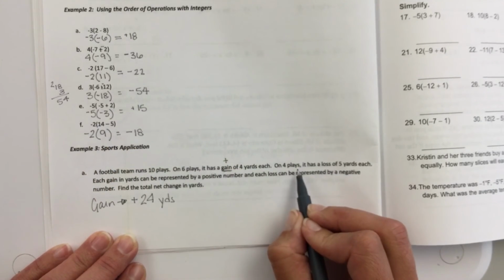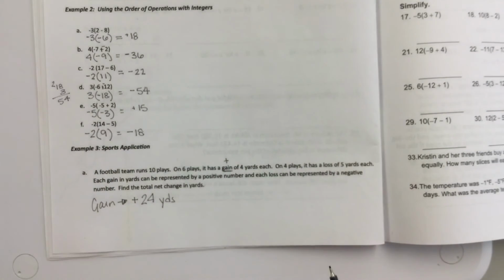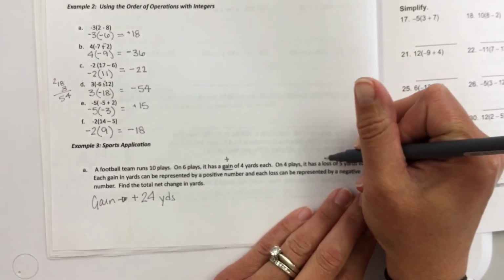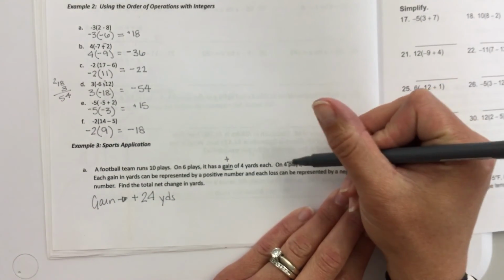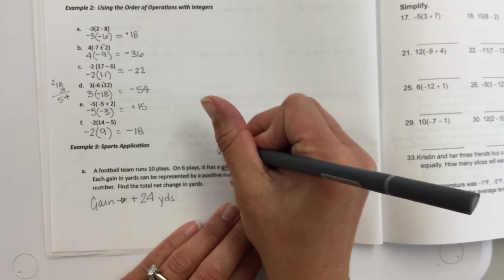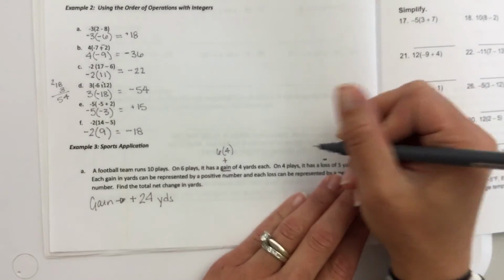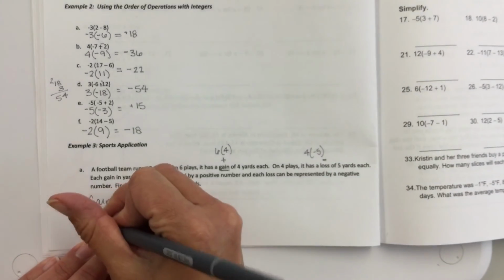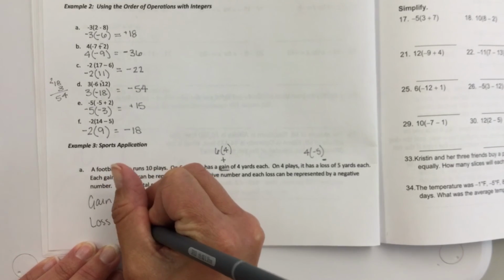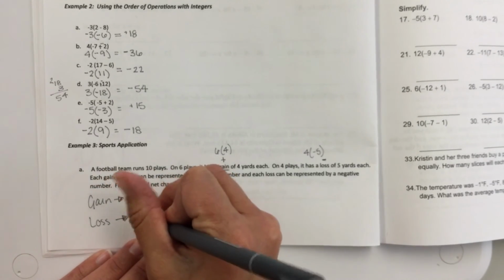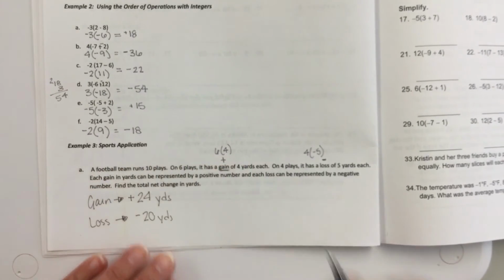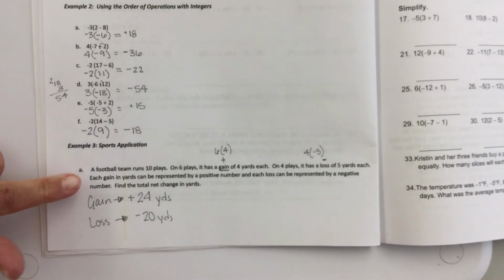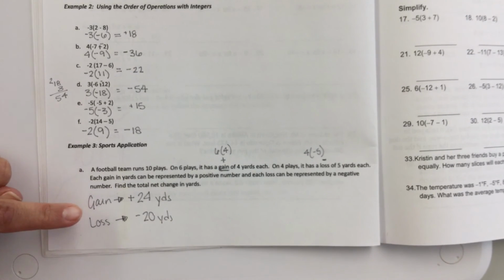Okay, on 4 plays, it had a loss of 5 yards each. So a loss would be negative. So 4 times a negative 5. So this would have been 6 times 4. And this would have been 4 times negative 5. And so our loss was negative 20 yards. Each gain in yards can be represented by a positive number, and each loss can be represented in a negative. Find the total net change.